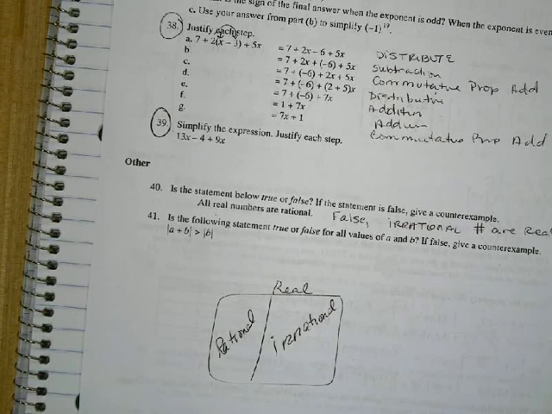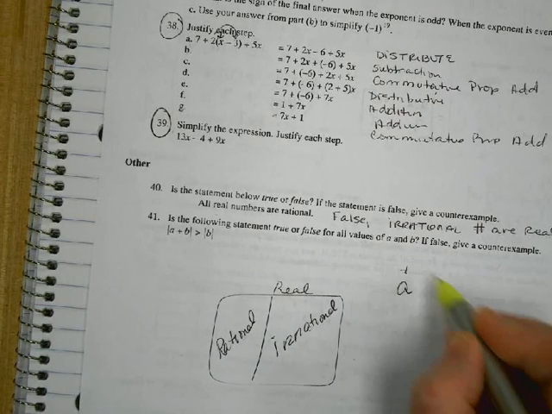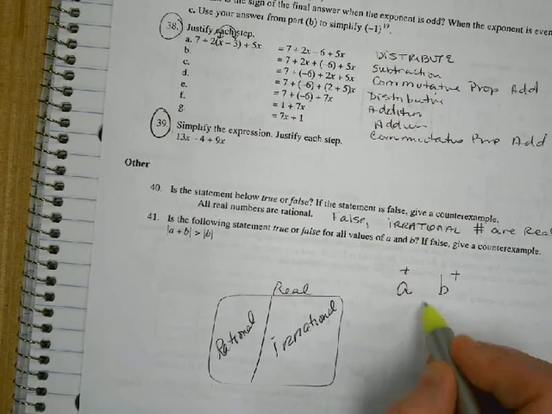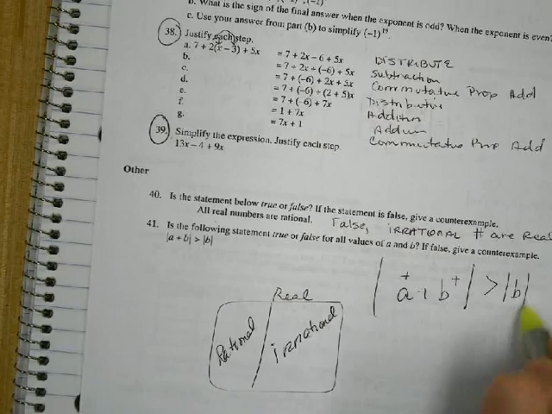Is the following statement true or false for all values of a and b? If false, give a counterexample. When would a plus b be greater than b? Well, if a is positive and b is positive and you add them together, it's always going to be greater than the absolute value of b.